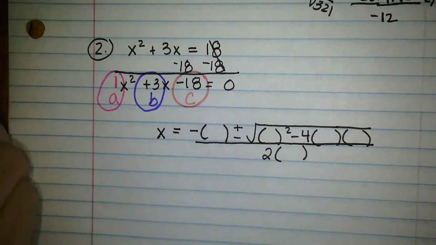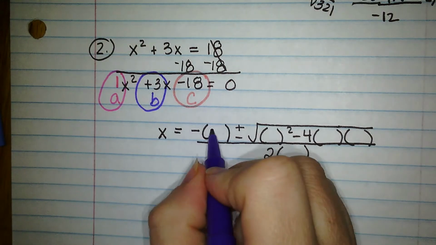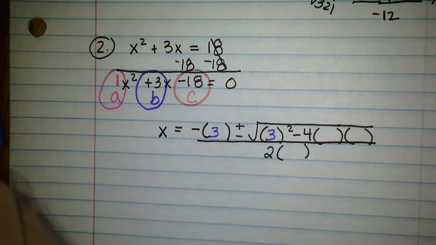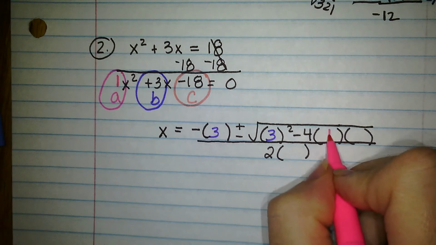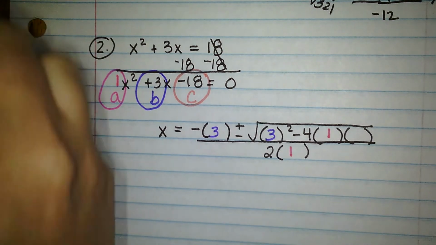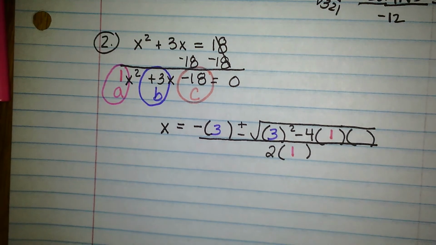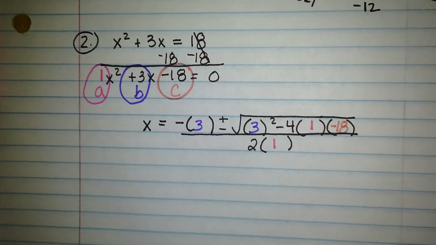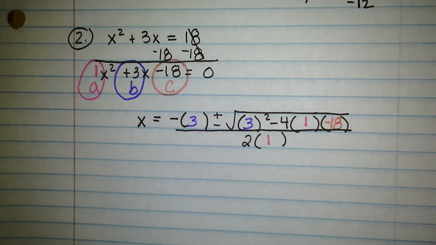The b is 3, so that's negative 3 plus or minus the square root of 3 squared. The a goes in 2 spots. A is 1, and c goes at the end. Negative 18. All right, so we just filled in everything we needed to fill in.